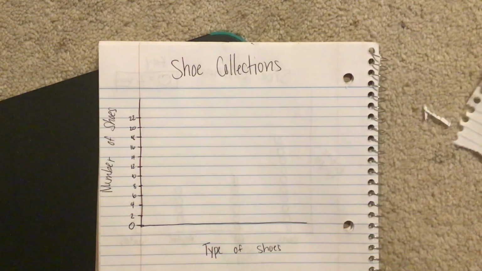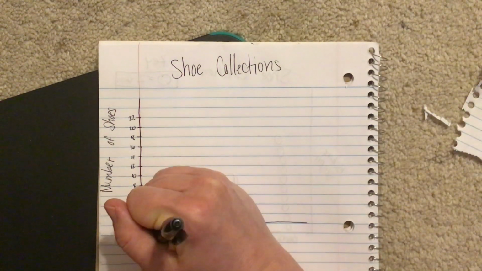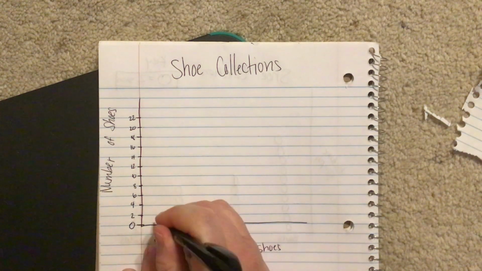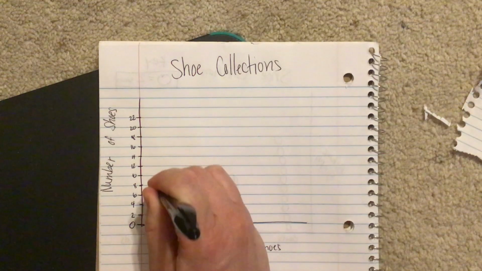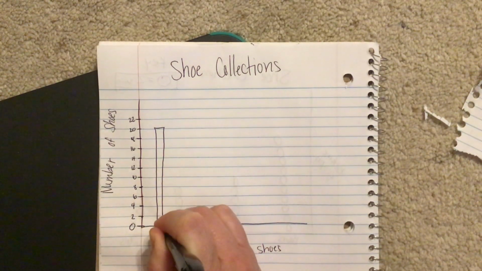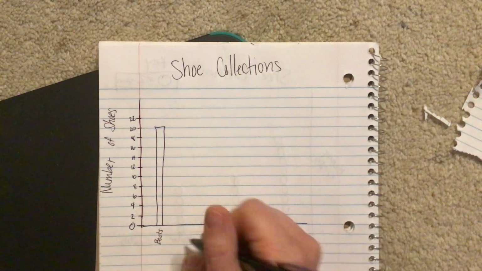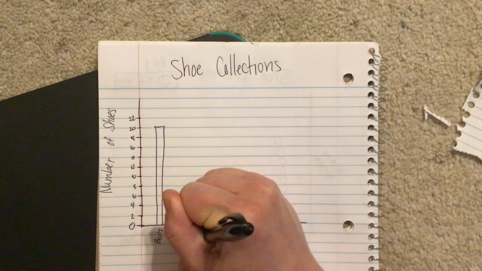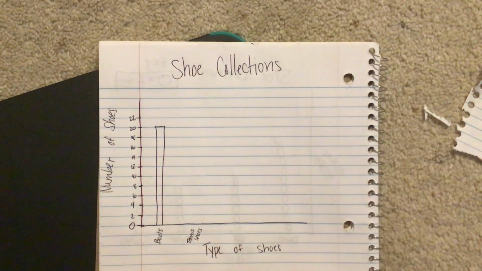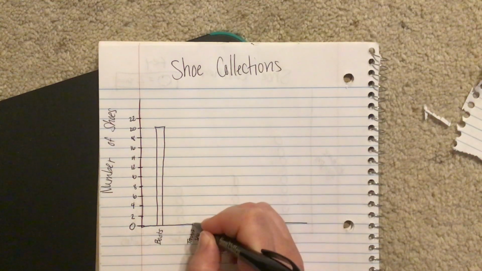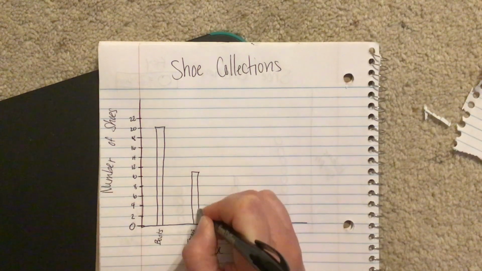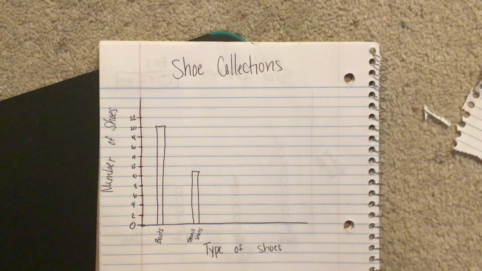Okay, so then next I'm going to take my first set of data. I'm going to take my boots. And I have 20 boots, so I'm going to make a bar that goes up to 20. Okay. Next I have my tennis shoes. And I have 11 tennis shoes. I'm going to make my bar go between 10 and 12 to show 11.